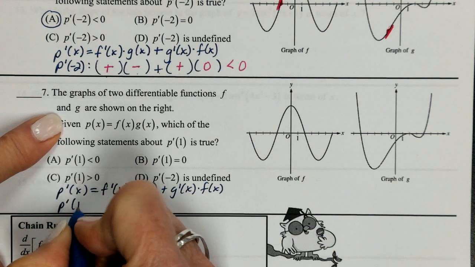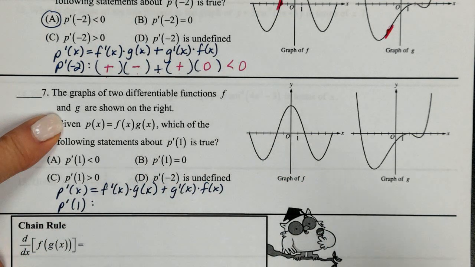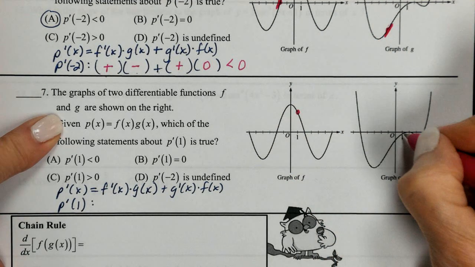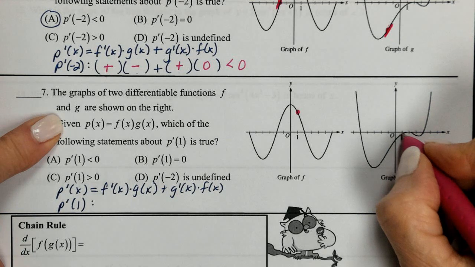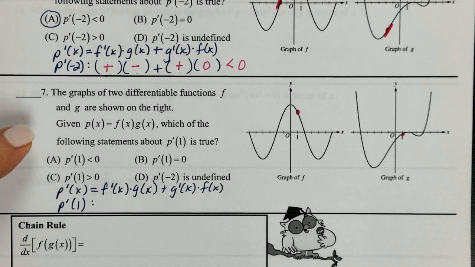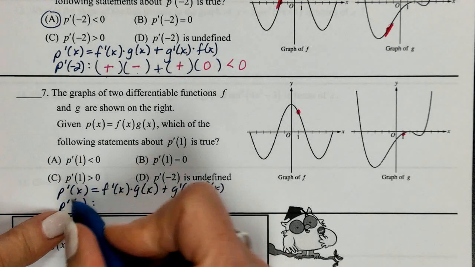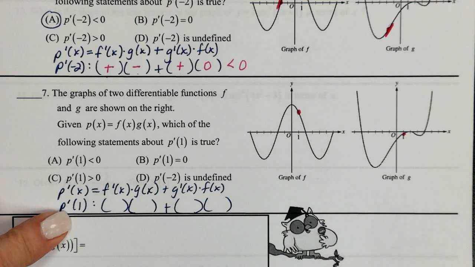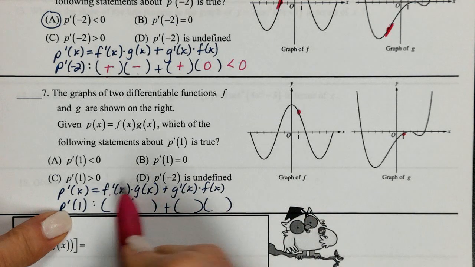And this time we're considering 1 for x. So I'm going to go where x is 1. X is 1 just below the x-axis over there, it looks like, right? Okay. Once again, we're going to examine these signs. Okay. F prime at 1.